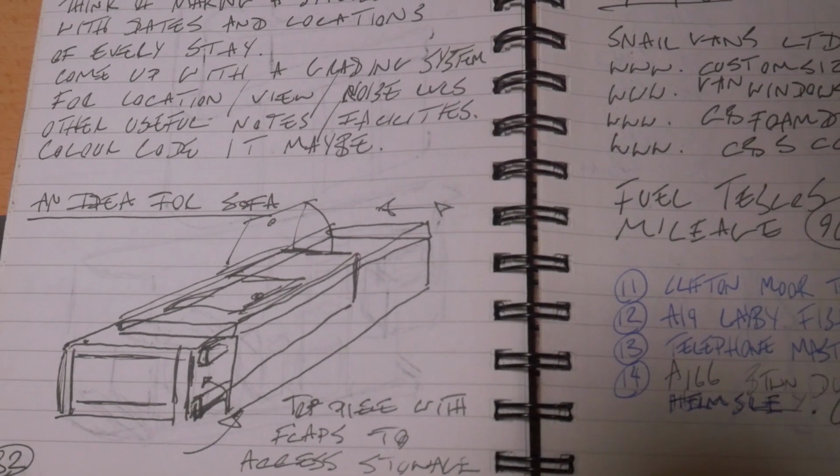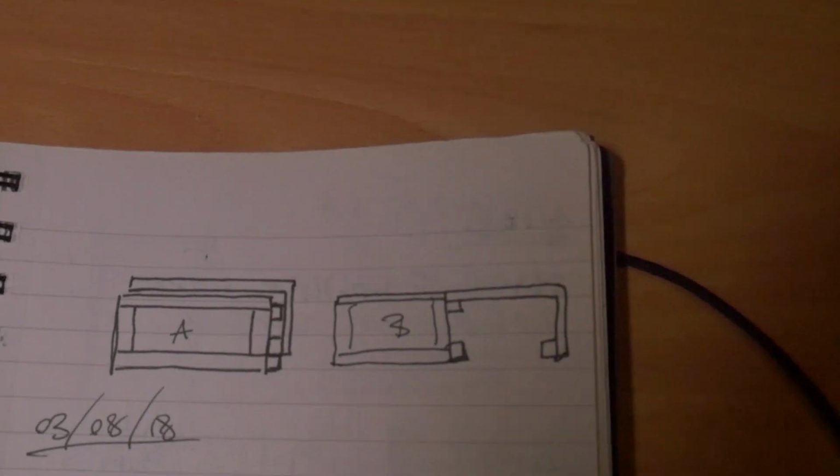I'll hopefully clip to various bits of the build way in advance so that you can actually see all the various bits from sofa to bed, kitchen, etc.